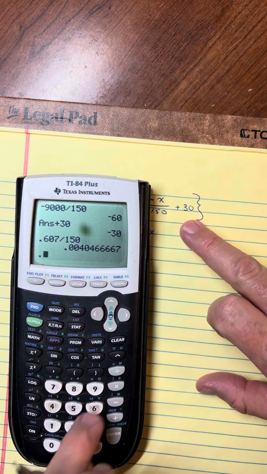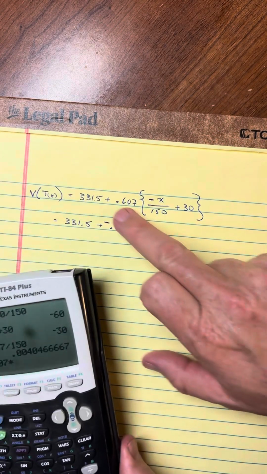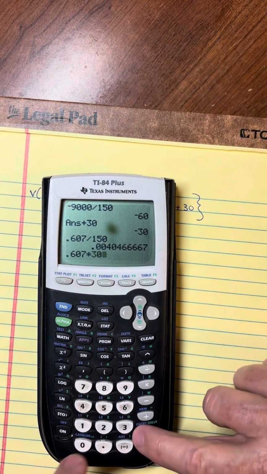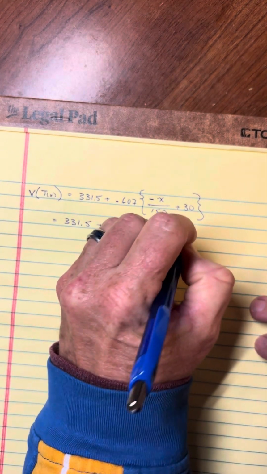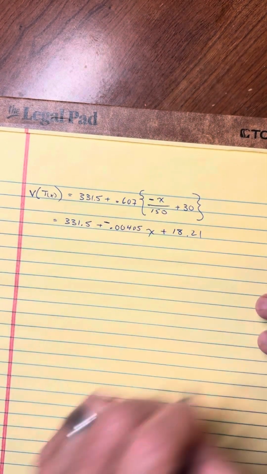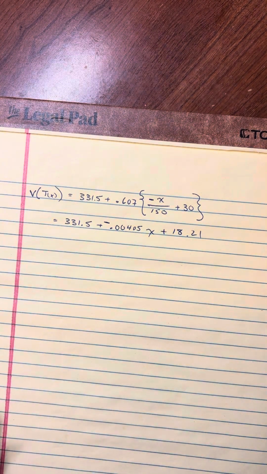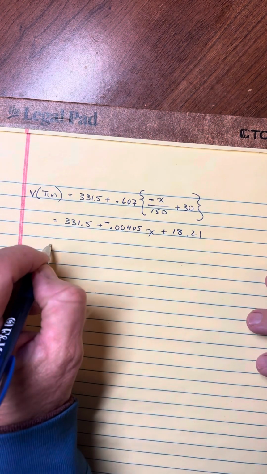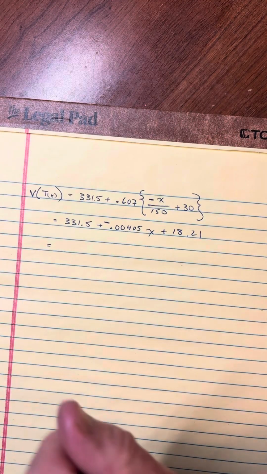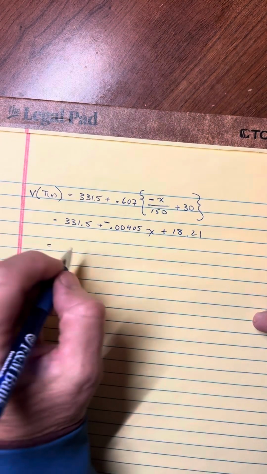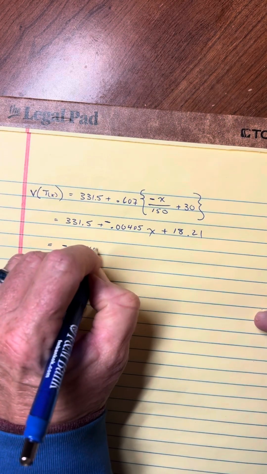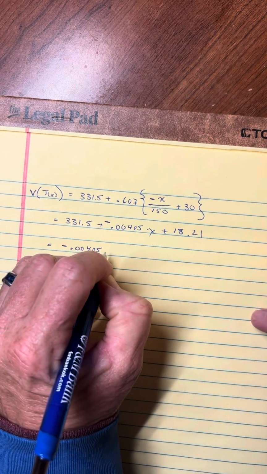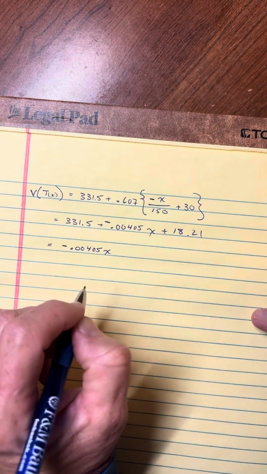And this is the 0.607 times 30. And so this would be 18.21. Okay. And if I put these two together, I'll write this one first, negative 0.00405x.